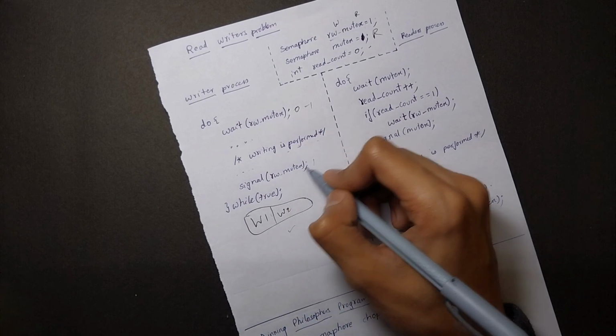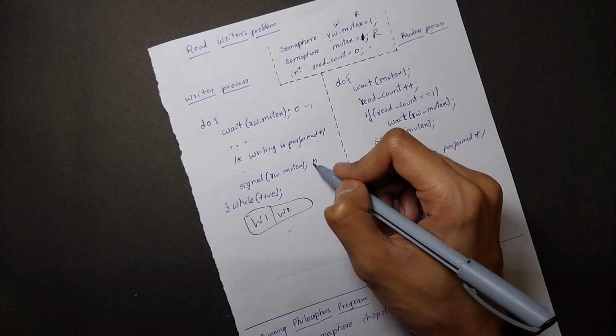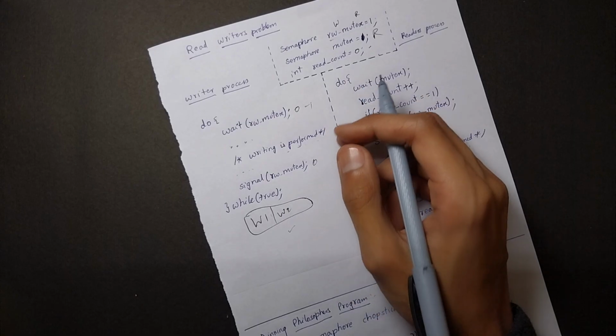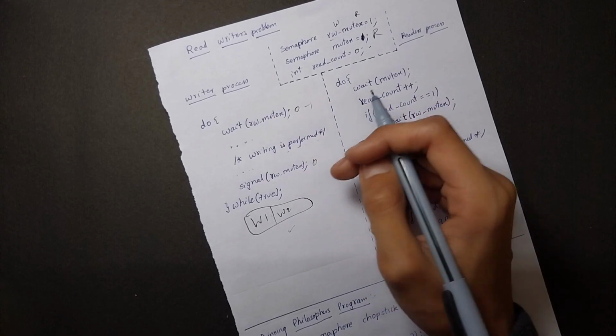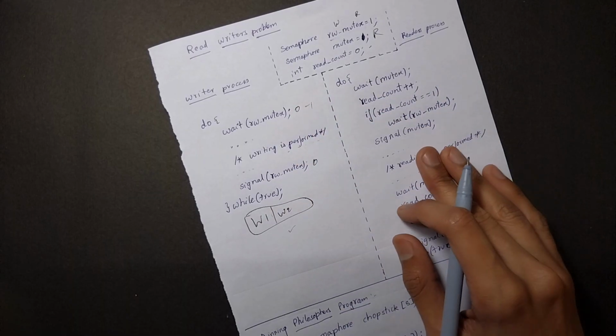Then after reaching signal, -1 becomes 0 because it will increment, and then it will add the second writer, and then produce the same kind of process. So this is what the writer process does.